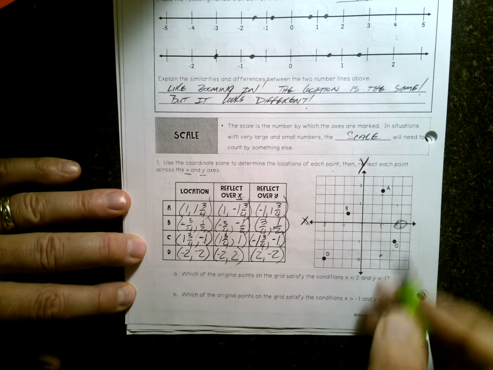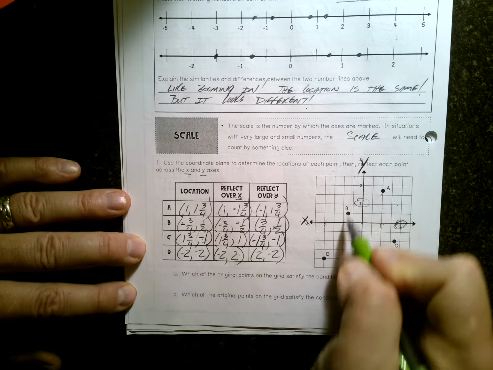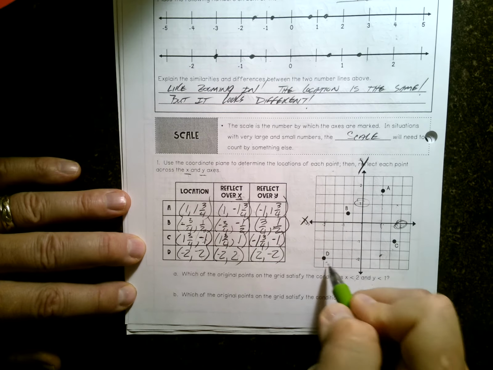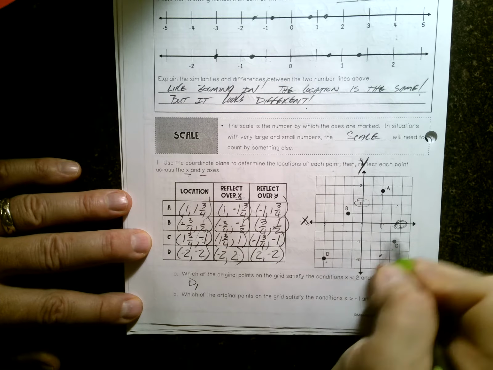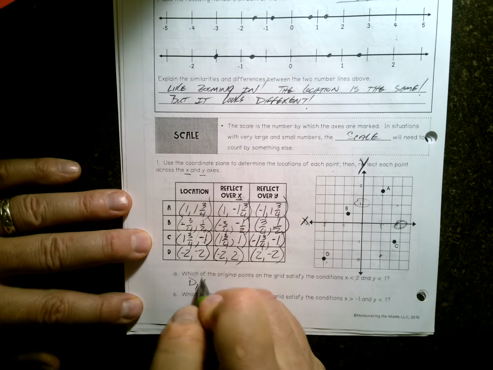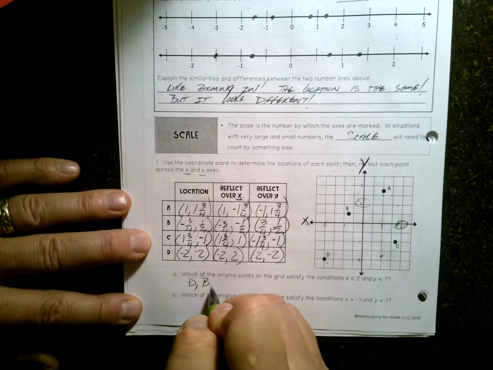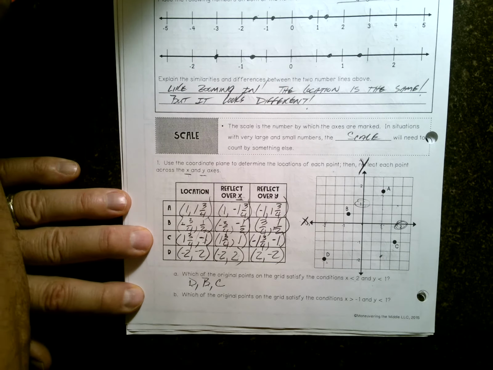And Y is less than 1. Well, here's 1, right? So Y is less than 1. So letter D is 1. Absolutely, letter D is 1. Sure, it's less than 2. Letter B is 1. It's less than 2 and less than 1. What about C? Is it less than 2? Sure, it's less than 2. Is it less than 1? Absolutely, it's smaller than 1. So B, D, and C. Okay. All right, let's continue on here.